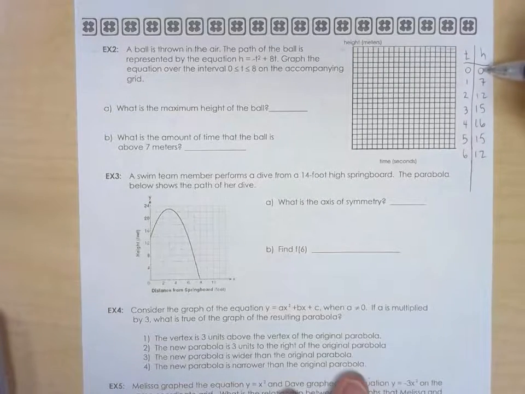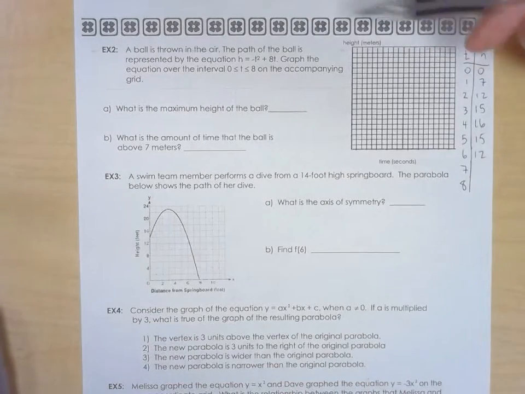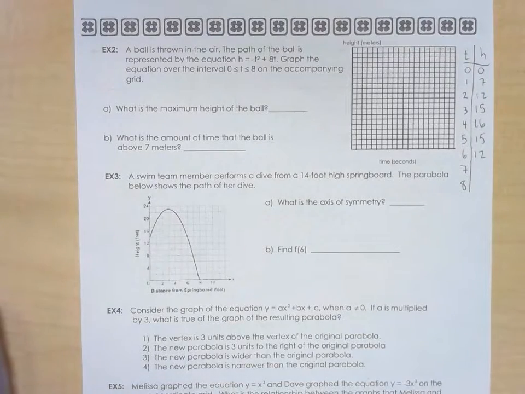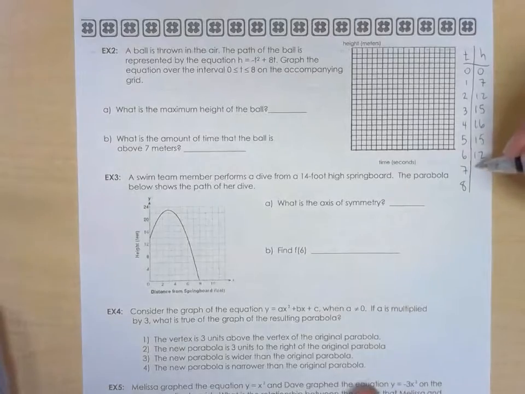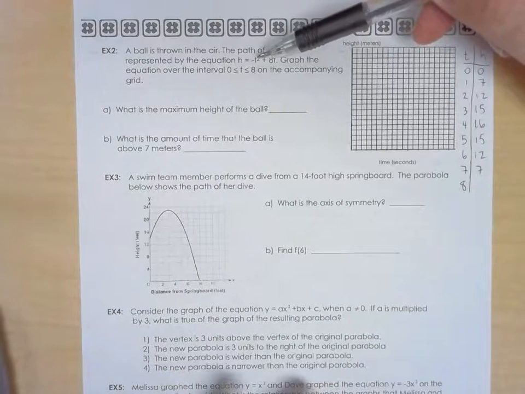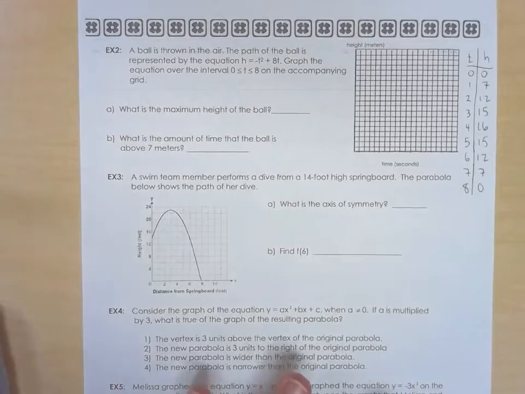Maybe the next one will be 7 and then the last one will be 0 if the pattern follows. 7 squared is 49, so it's negative 49 plus 56, which does give us 7. Pattern follows, just says the last one should be 8. So then we get negative 64 plus 64, which does give us 0. Fantastic. Alright, we're going to graph this.